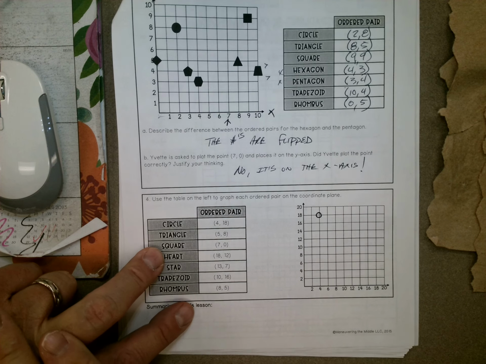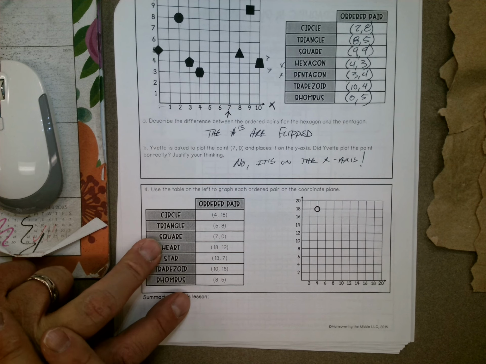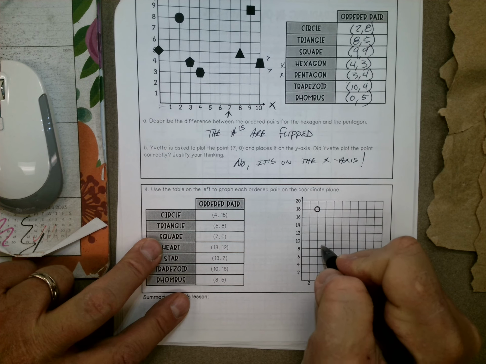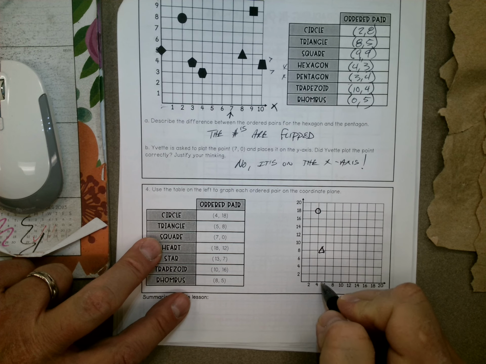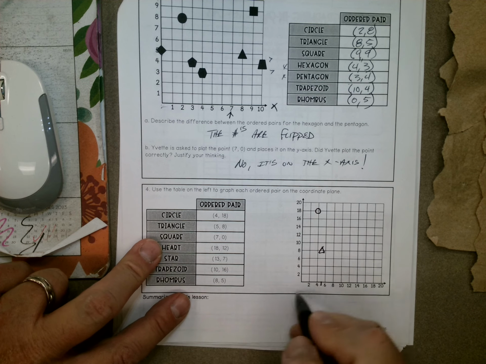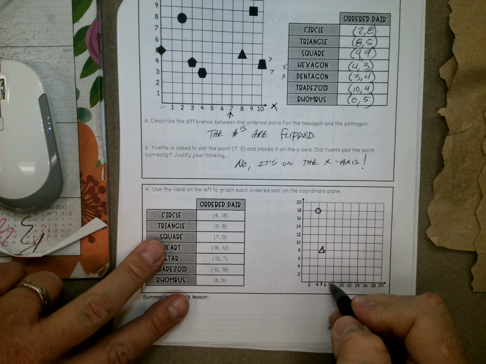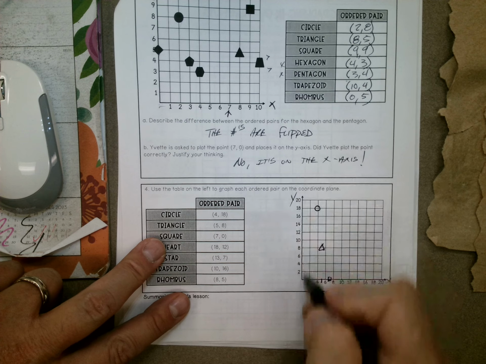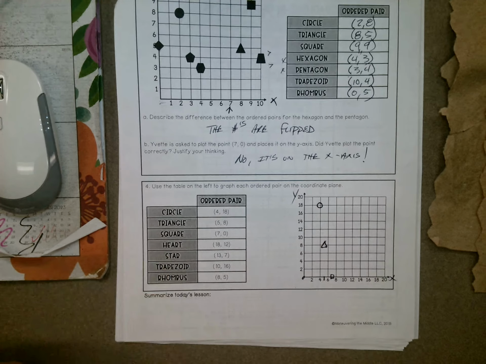Triangle, and you can pause the video again and do this yourself. Triangle is 5 and 8. And it's right there, right? 5 is right here. 7, 0 is the square, and that's going to be right there. I go over 7, and I don't leave the x-axis. Again, x and y, origin.